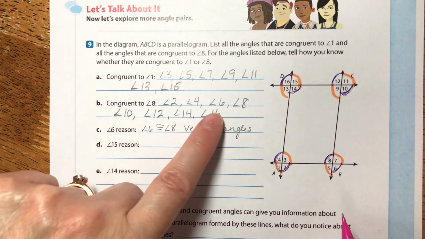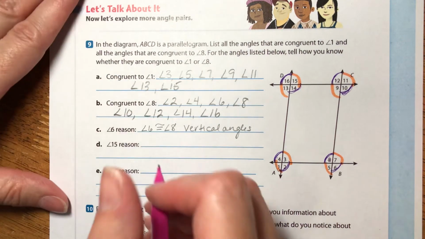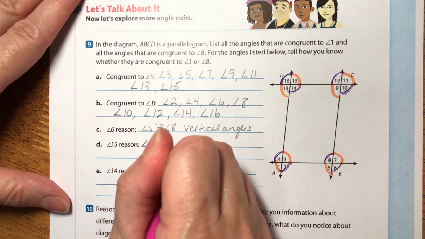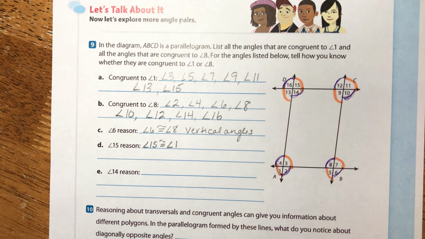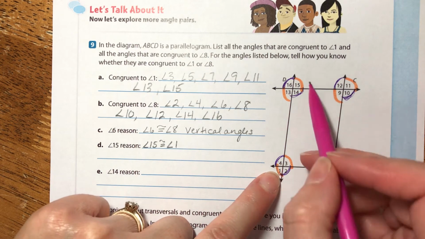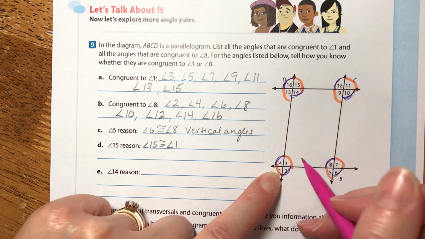Okay, how about 15? Where did we find 15? Right here. So angle 15 is congruent to angle 1. Why? 1 and 15. What do you want to say?